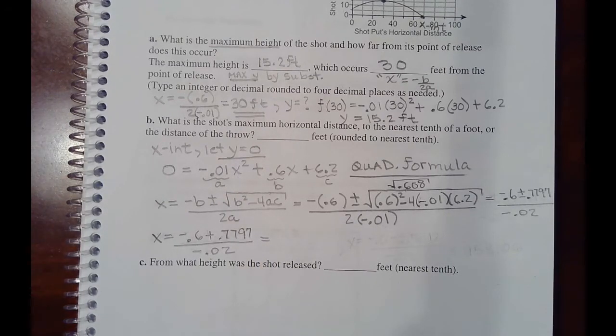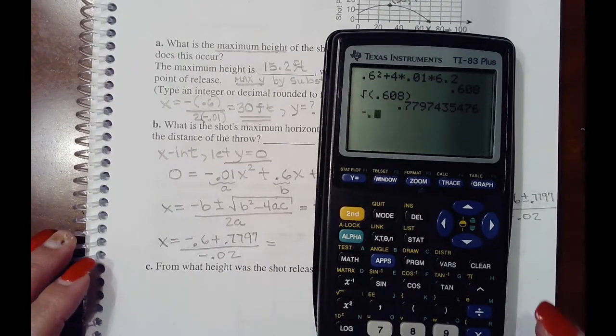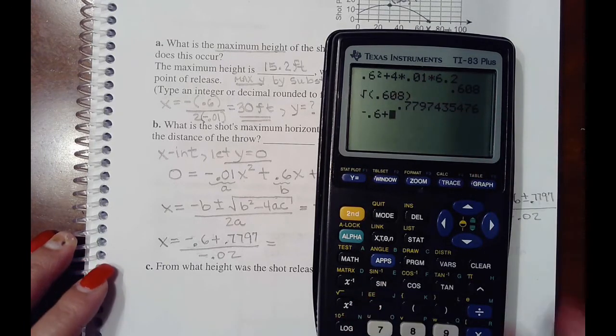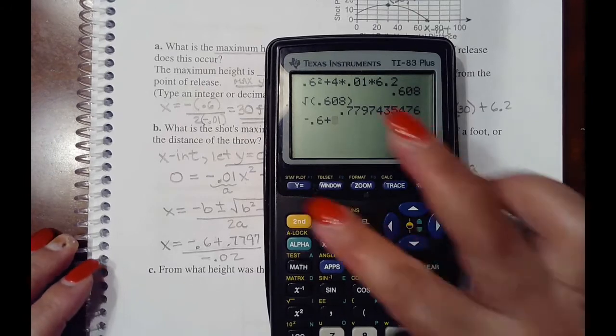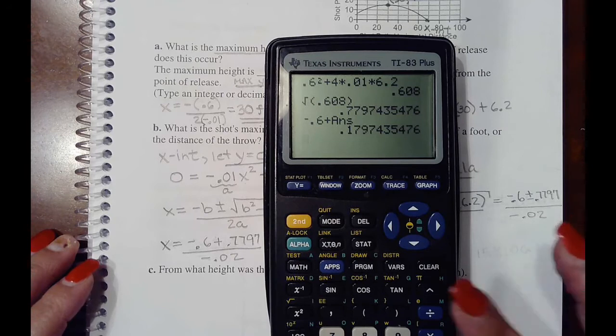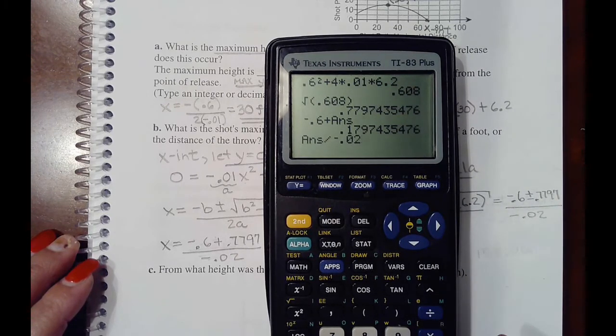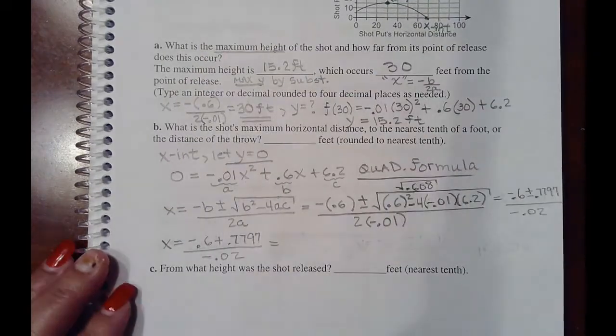Let's see if this answer makes sense. So it would be negative 0.6 plus the answer that's still in the calculator window, and that would be my top, divided by negative 0.02. And see, that would be negative. It would be negative 8.99.